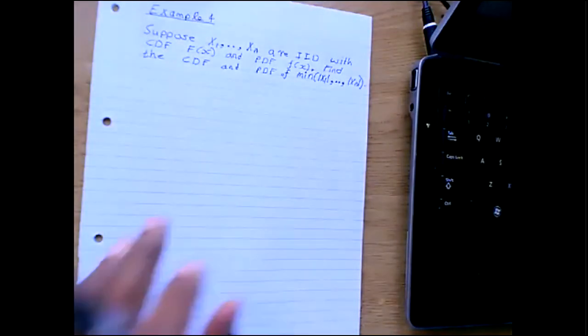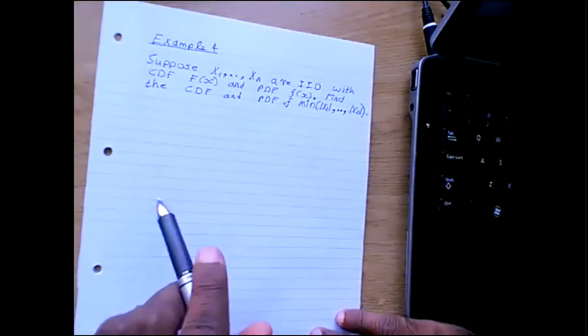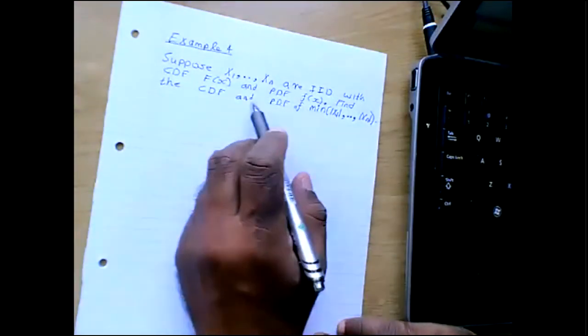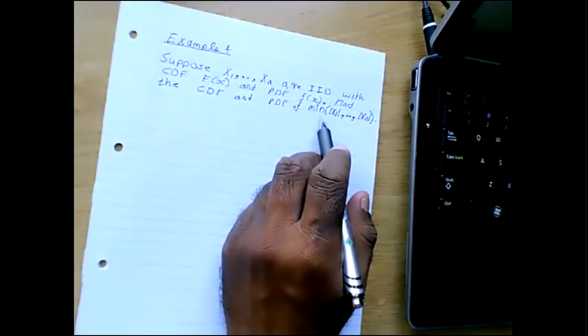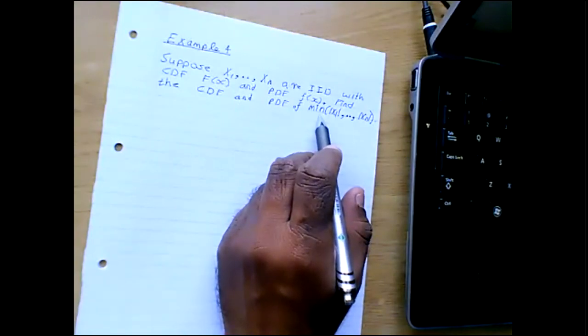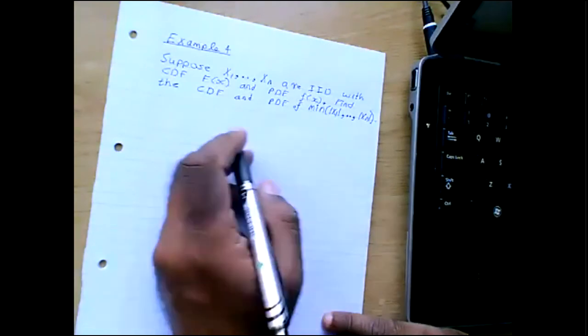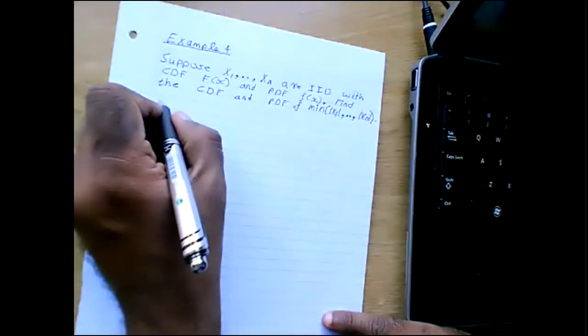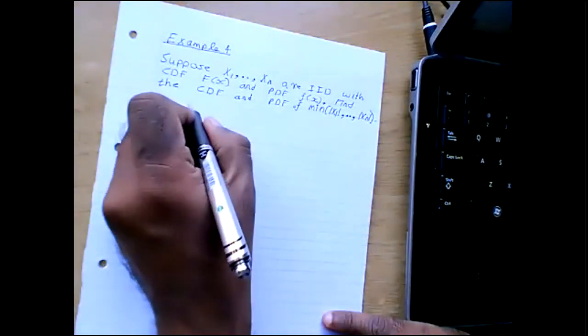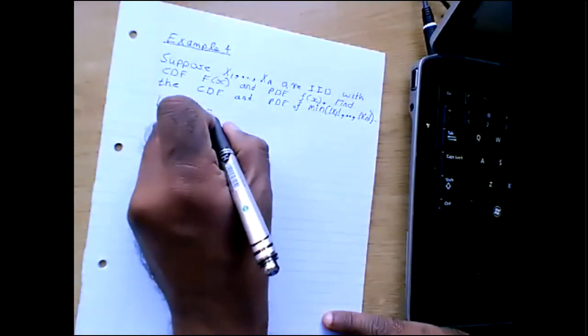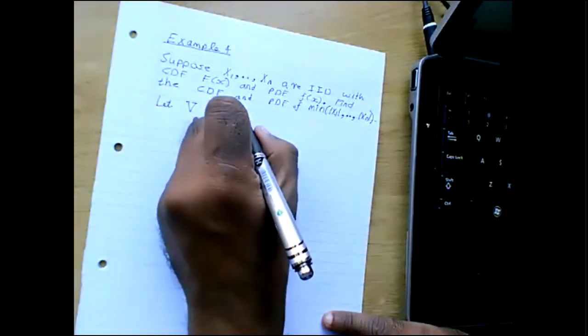So that's example 3. Example 4 is the same example as example 3, but here we are interested in the minimum of the absolute values of x1 to xn. Let me call this V. Let V denote the minimum.